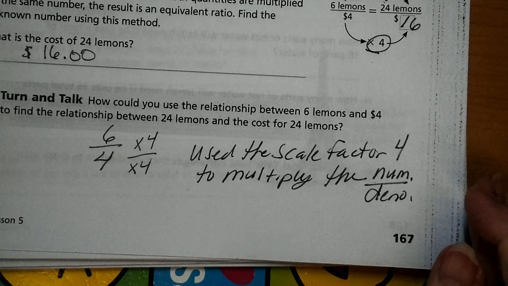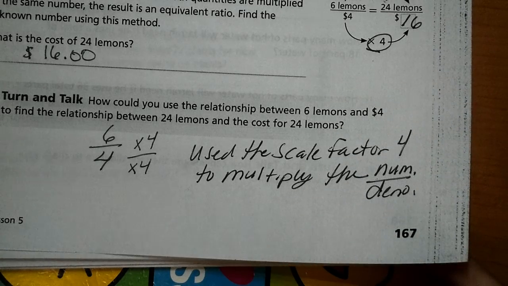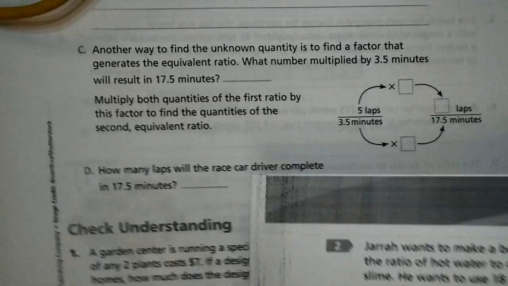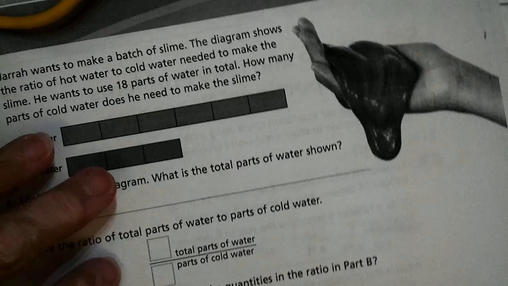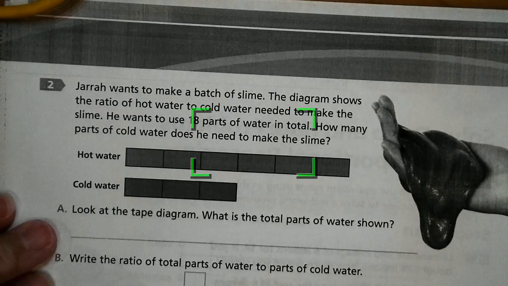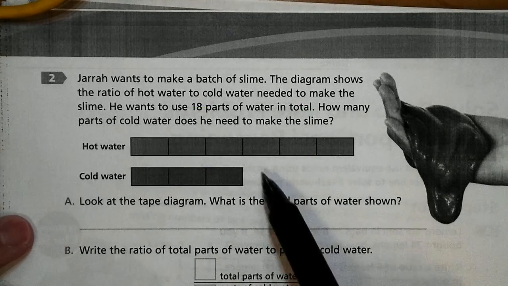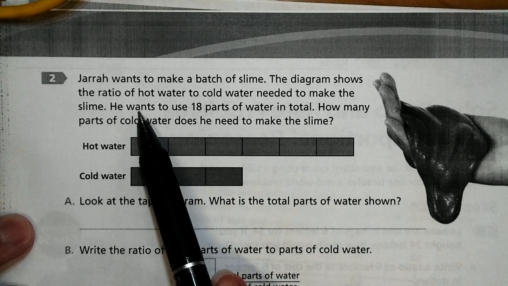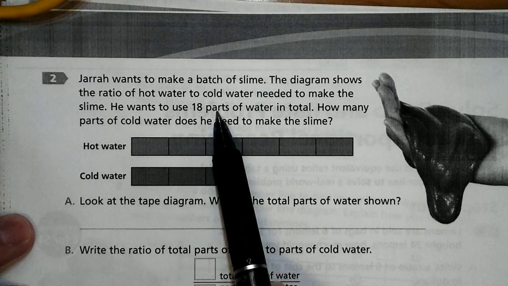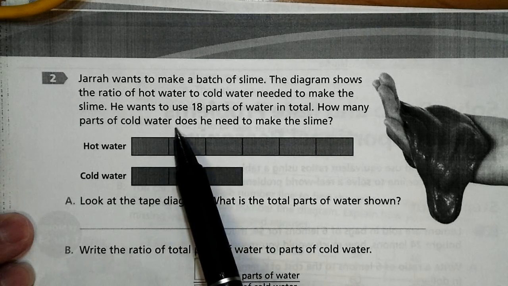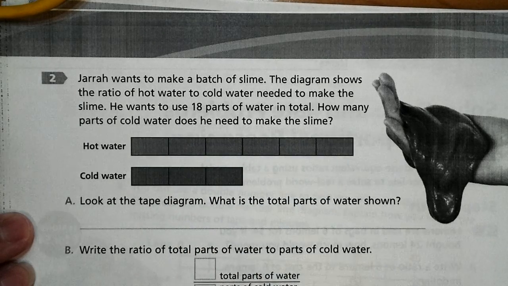Are you ready? Everybody's got it? I have it. Okay, awesome. All right, so number 2 says we are going to try to make some slime. So it says the diagram shows a ratio of hot water to make slime and cold water. He wants to use 18 parts of water in total. How many parts of cold water does he need to make slime?